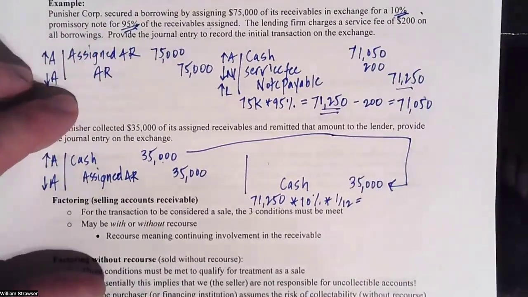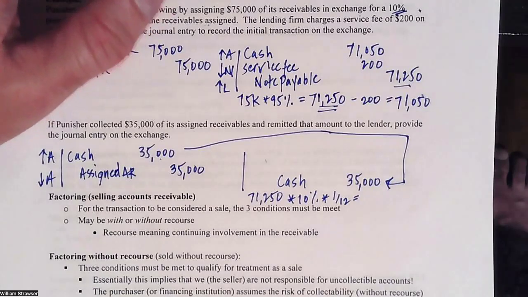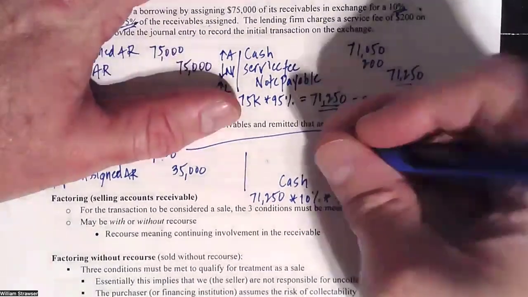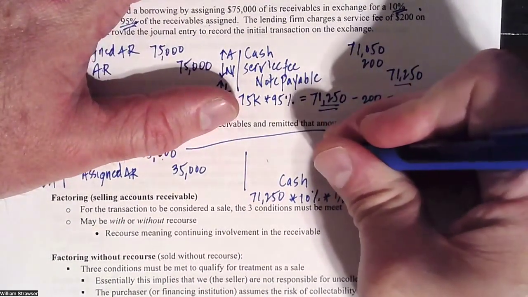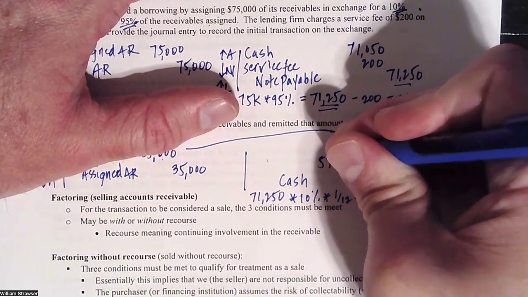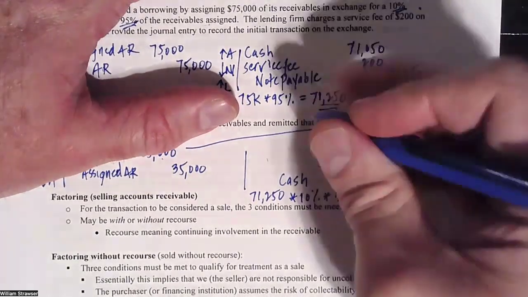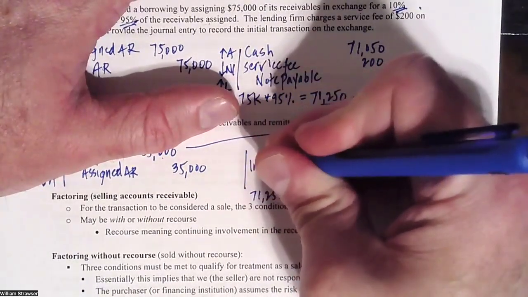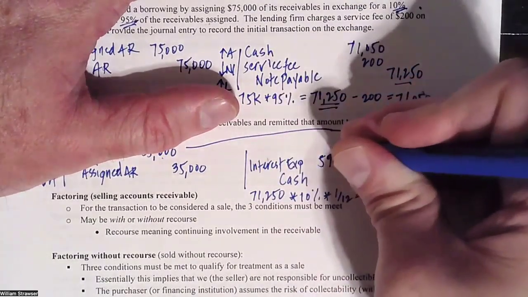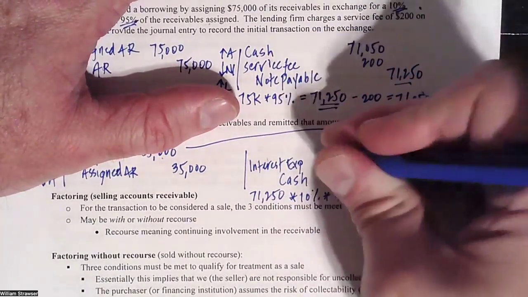That amount comes out to a number that we will likely want to round. $593.75, but I'll just call it $594 of interest expense. Just to simplify the dollars.